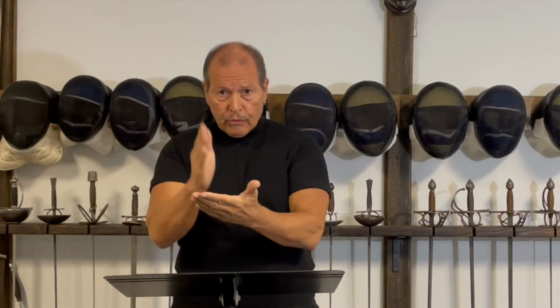That brings us to parries. There are three kinds of parries: obstruction, deflection, and diversion. An obstruction parry works by blocking the attack. That is, you place your blade at a more or less perpendicular angle against the trajectory of the incoming blade. You stop that line of attack.